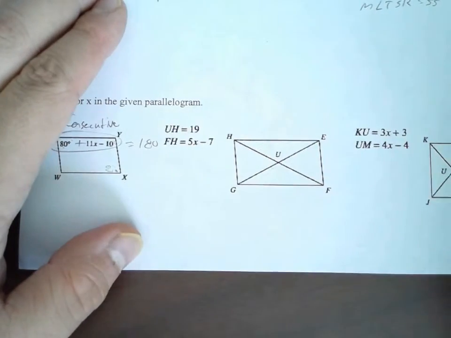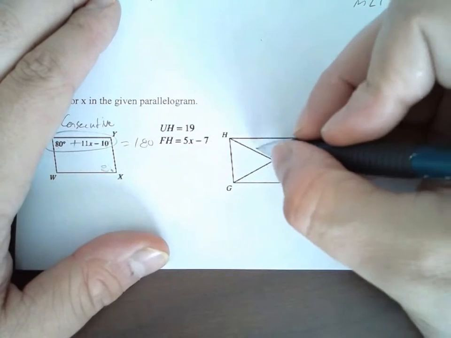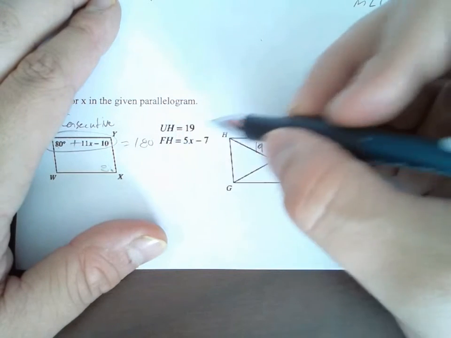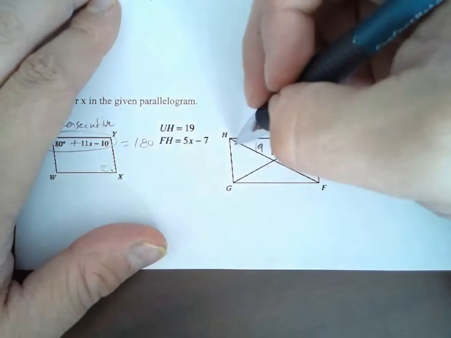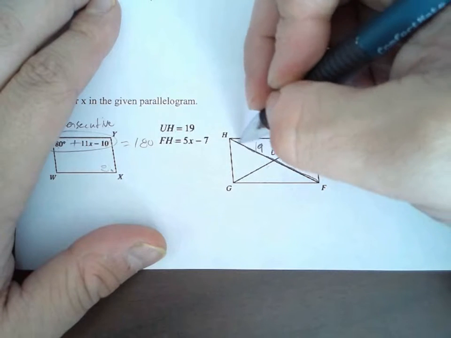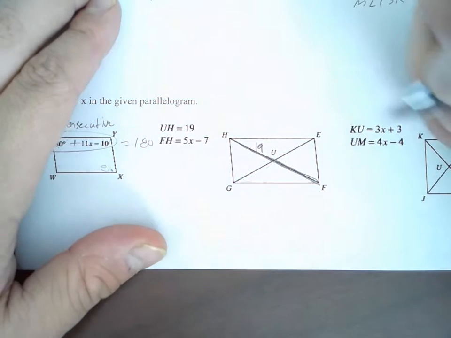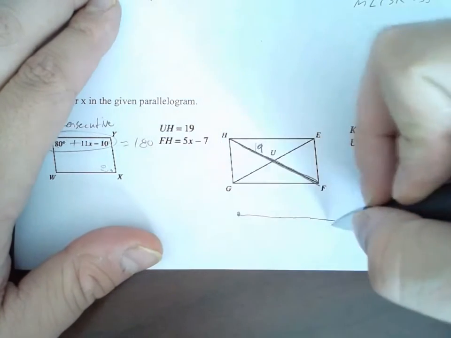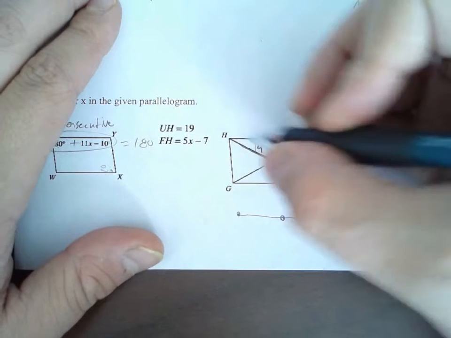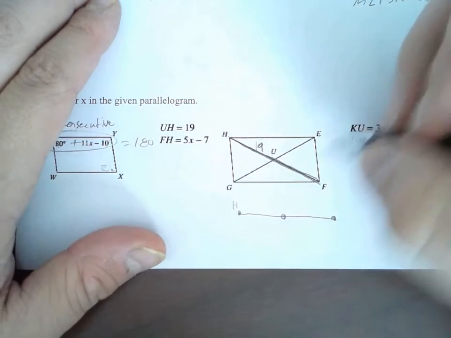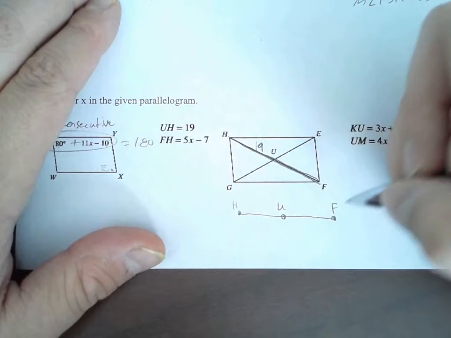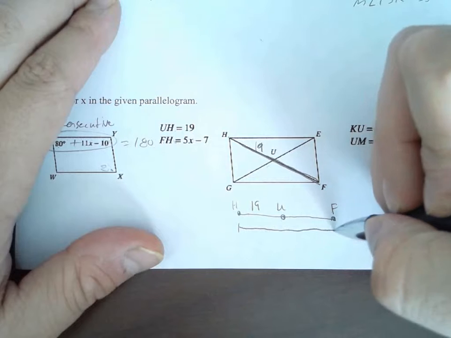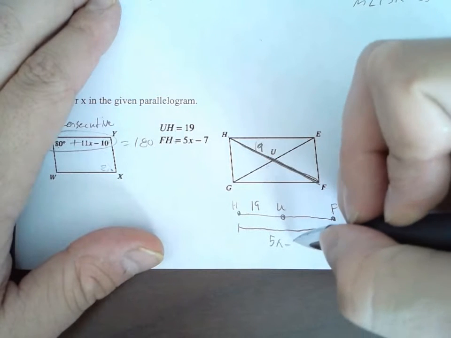This one can be a little tricky. UH is 19. Okay. FH, 5x minus 7, is this whole thing. So pay very close attention to what you're looking at. All right. So basically, you have the line. Okay, so H, then U, then F. This is 19. FH is 5x minus 7.